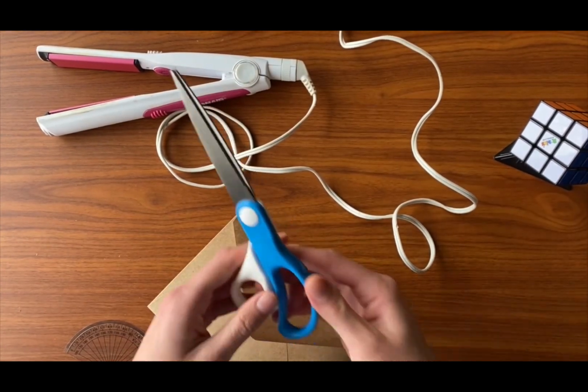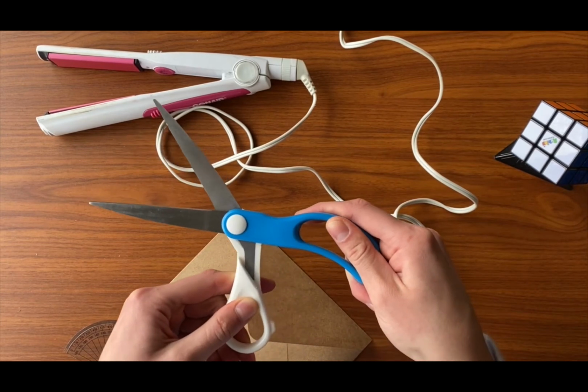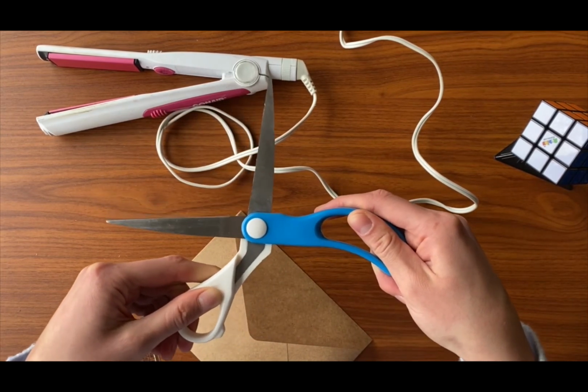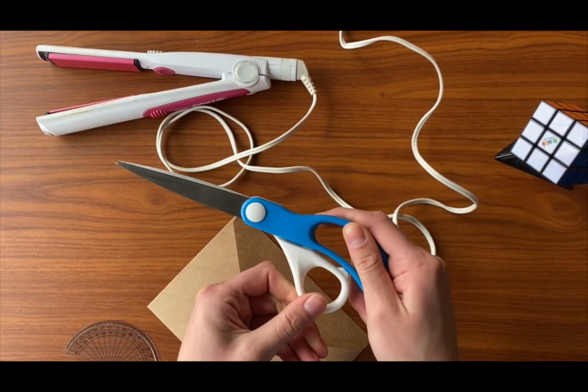The next object I found is a pair of scissors. This can actually go from an acute angle all the way up as it gets to 90 degrees to a right angle, and it can even become obtuse. So this is an object that you can change the angle measurement of.